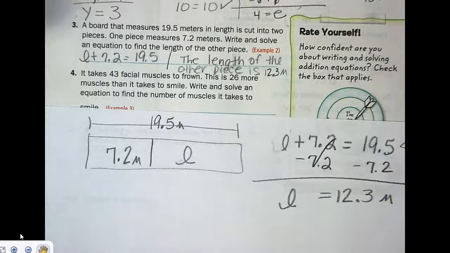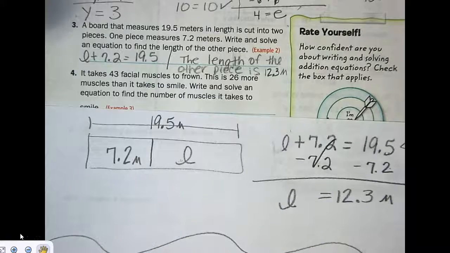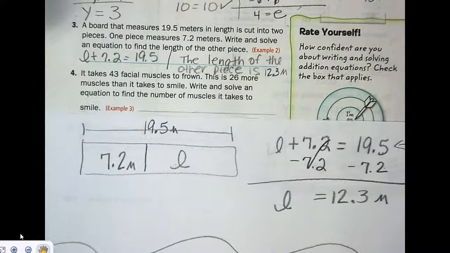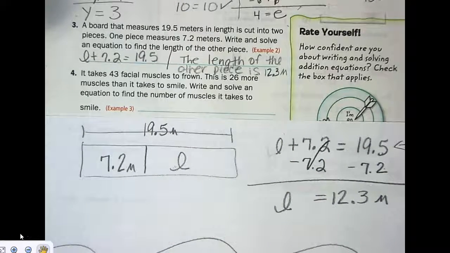All right, any questions on 3? All right, let's look at 4. It takes 43 facial muscles to frown. This is 26 more than it takes to smile. Write and solve an equation to find the number of muscles it takes to frown. Or it takes to smile, I'm sorry.